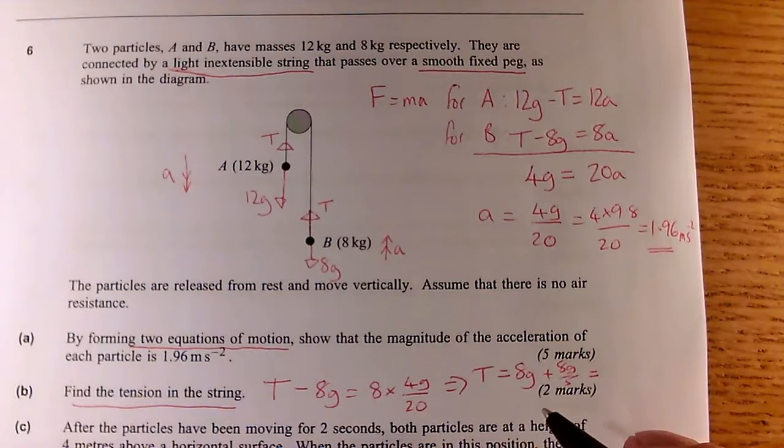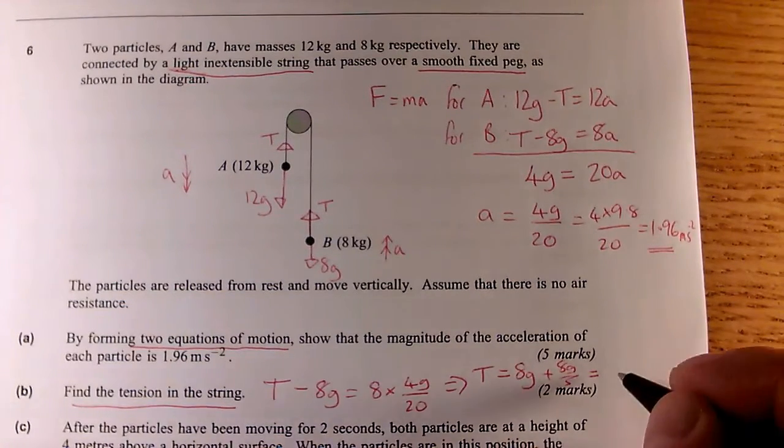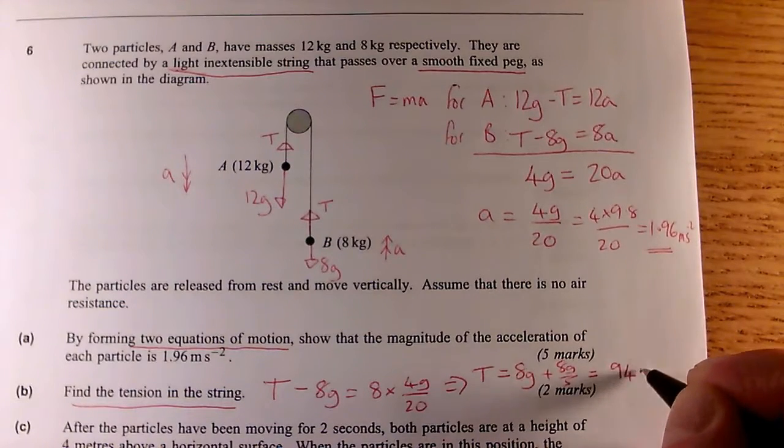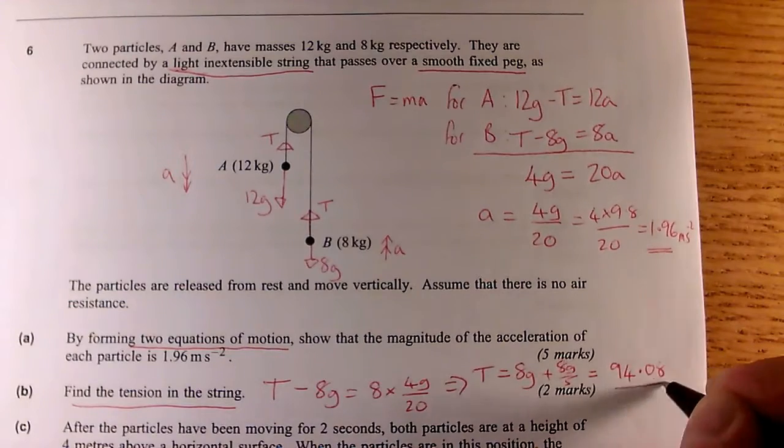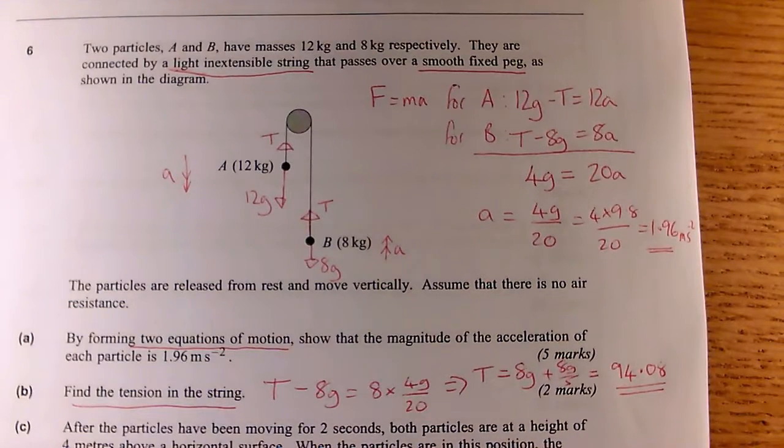well, you might as well just put g equals 9.8 and put it in your calculator. You get 94.08, which you can round to 94.1 if you want to. Okay, and the units of that are newtons.